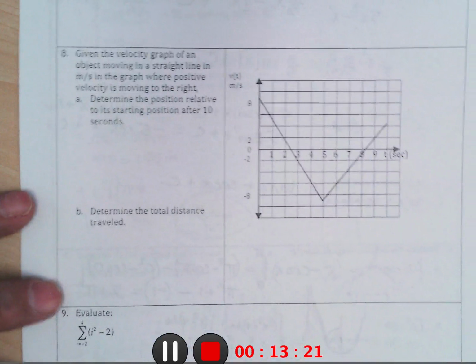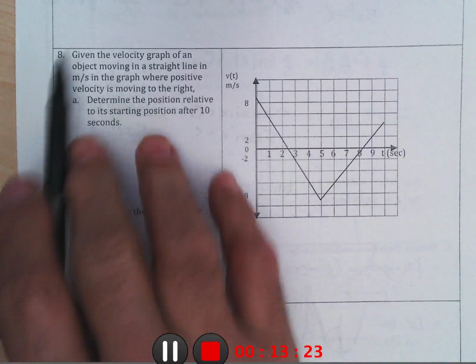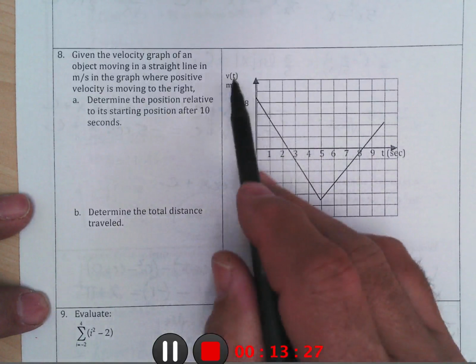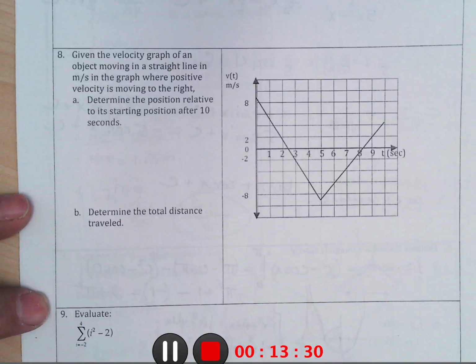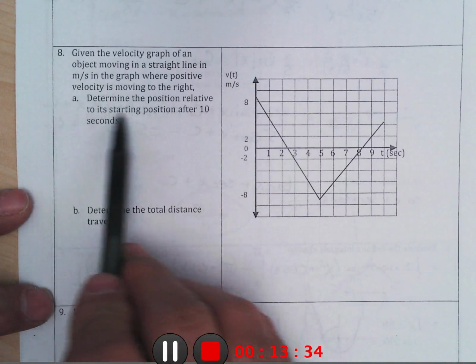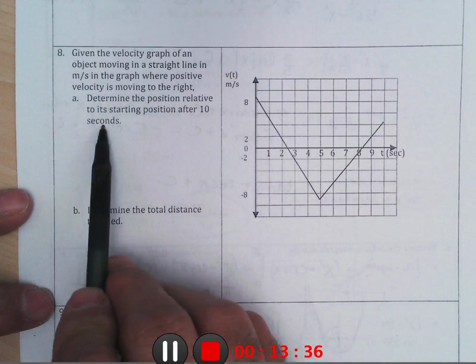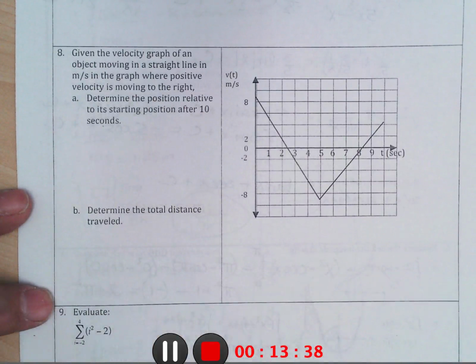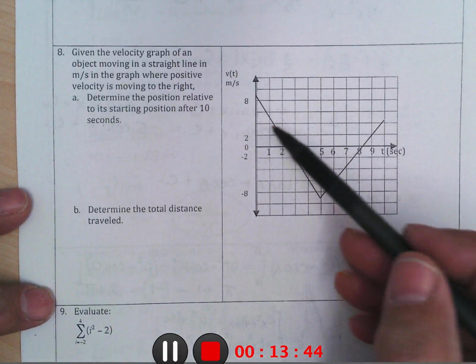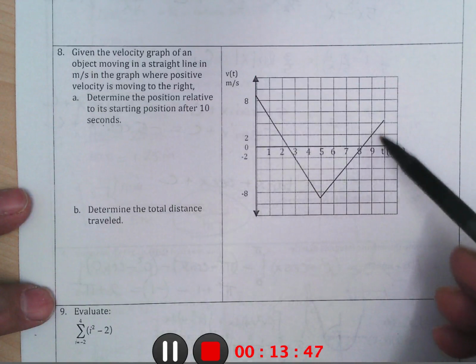Okay, so now we have a velocity graph, seconds and meters per second, and we're supposed to determine the position relative to its starting position after 10 seconds. So in other words, how much did it change in position? Okay, so this is position. So we've got positive area, negative area, and positive area in the first 10 seconds.